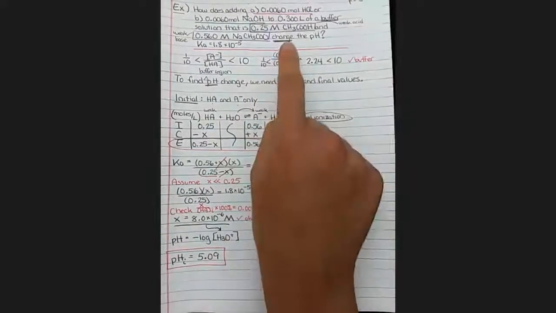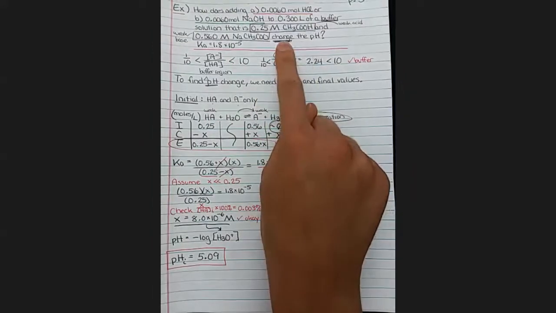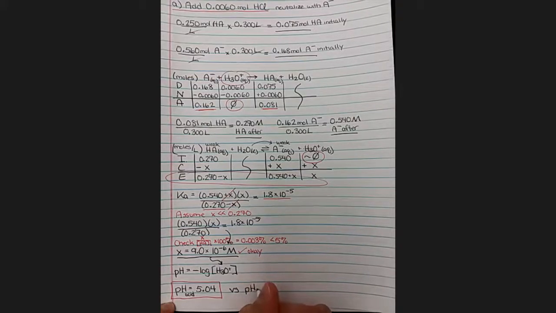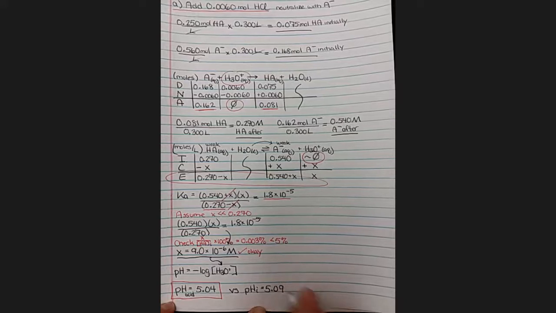Okay. And the original question, way back here, wanted to know the change in pH. So we need to take final minus initial to finish answering that question. So the acidic pH is 5.04. On the previous page, our initial pH was 5.09.